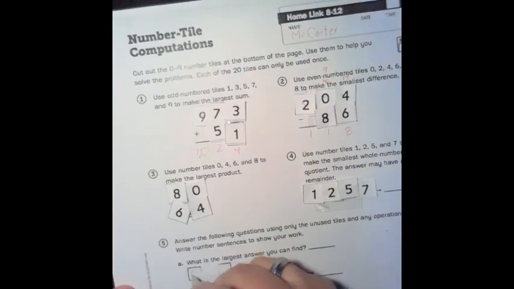So we could go 9 times 3, that would give you 27. Because if you're adding, then 9 plus 3 would only be 12. And obviously if you're subtracting, you're going to get less, and dividing, you're going to get less.